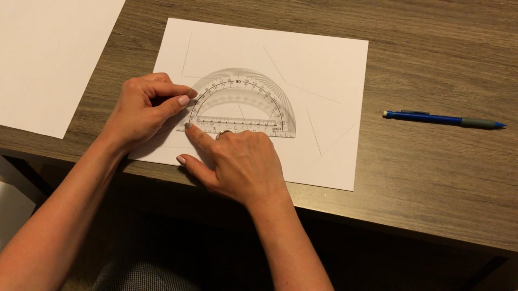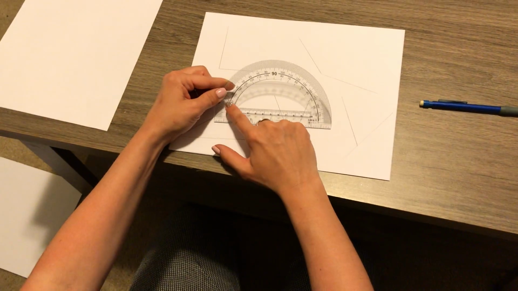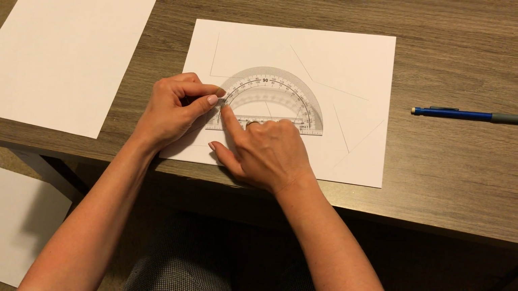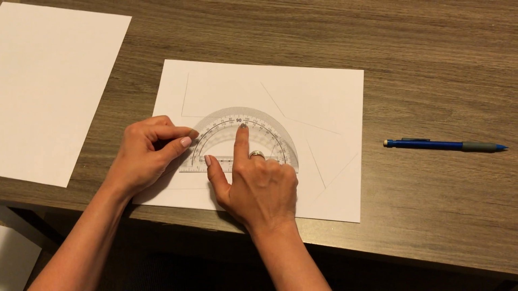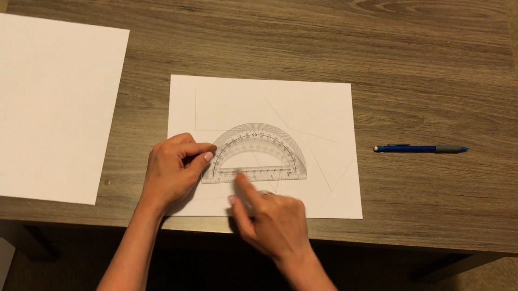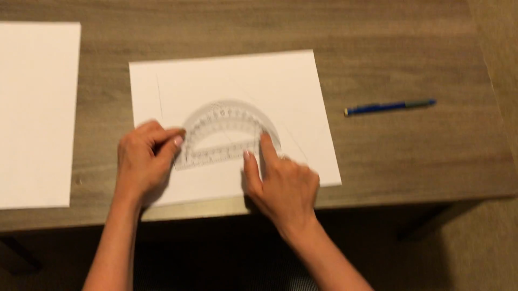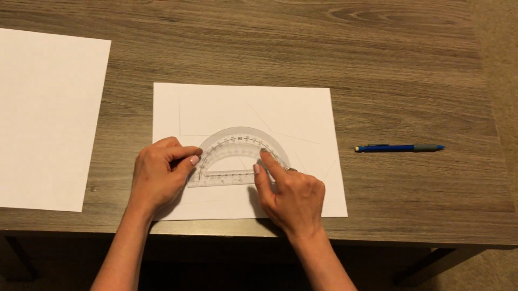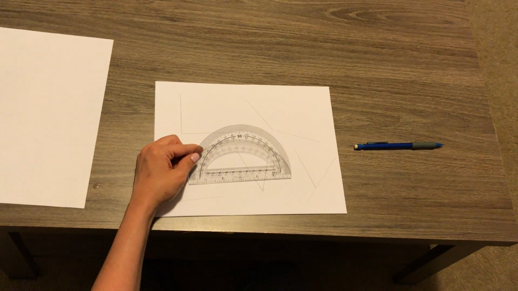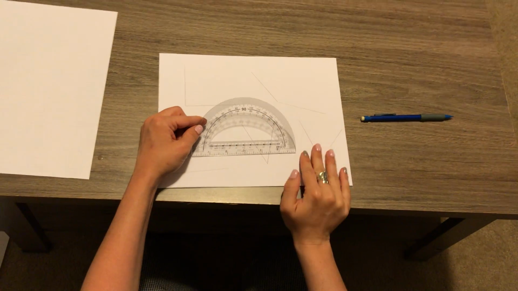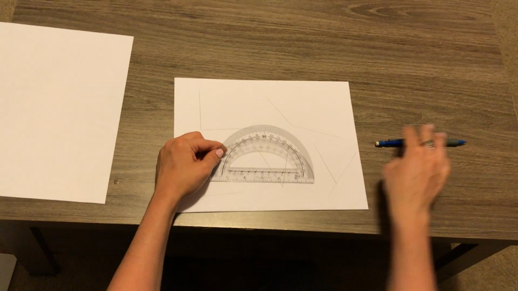Then on the bottom, instead of the numbers increasing, they're actually decreasing. So you're now going from the number 170 all the way down to the number 90, and you're continuing to go down all the way to the number 10. And so that's just to kind of give you an idea of how a protractor looks. And we're going to talk about why the numbers on the top and the bottom are different and how you know which one of those numbers to look at once we really start measuring these angles.